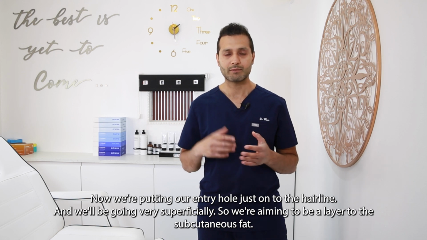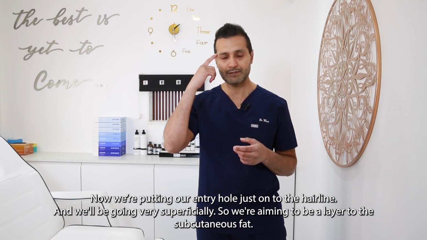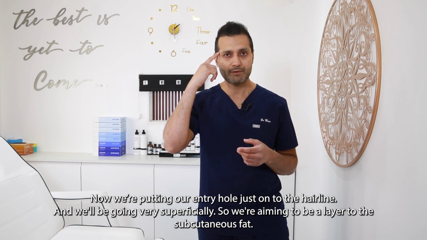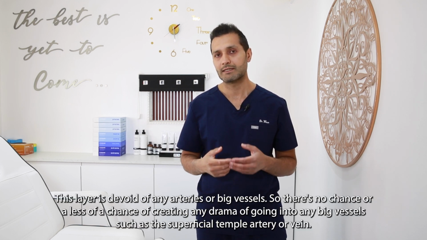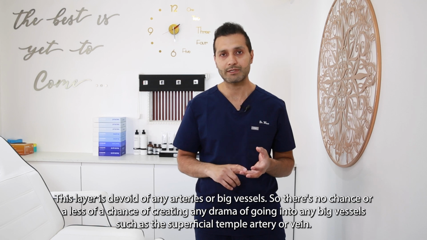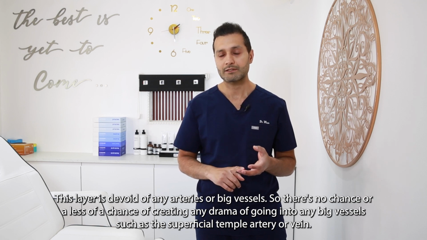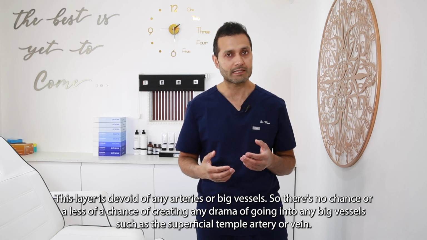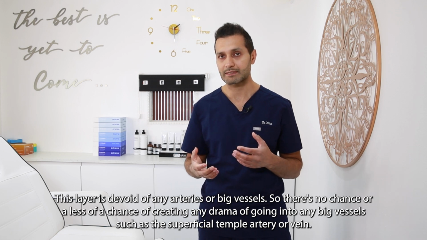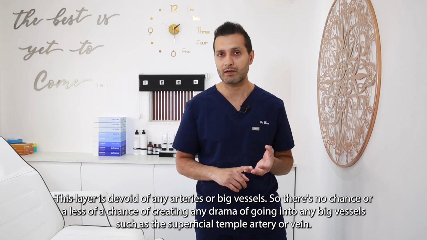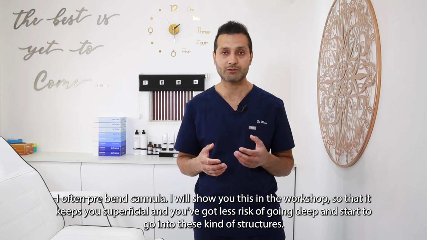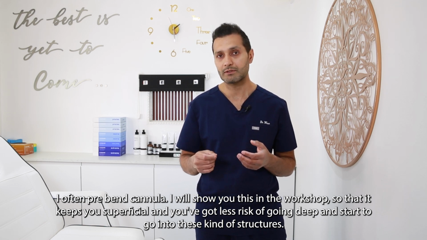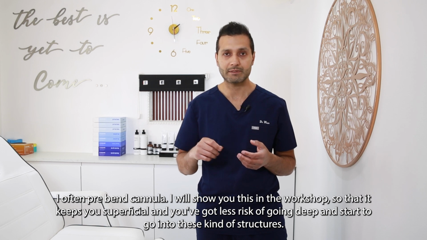Now we'll be putting our entry hole just anterior to the hairline, and we'll be going very superficially, so we're aiming to be in layer 2, the subcutaneous fat. This layer is devoid of any arteries or big vessels, so there's less chance of going into any big vessels such as the superficial temporal artery or vein. I often pre-bend the cannula, and we'll show you this in the workshop, so that it keeps you superficial and you've got less risk of going deep into these structures.